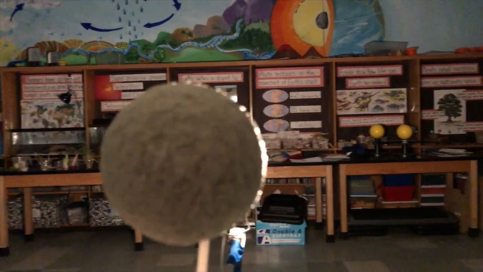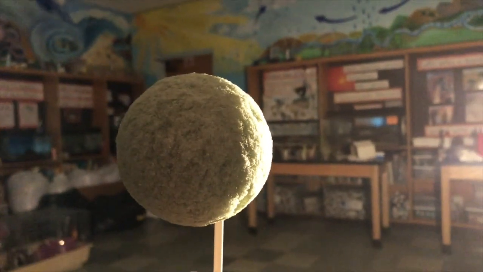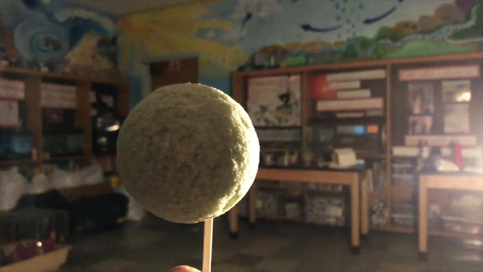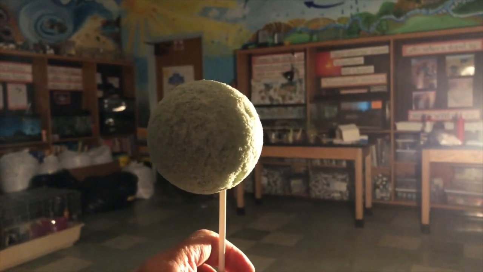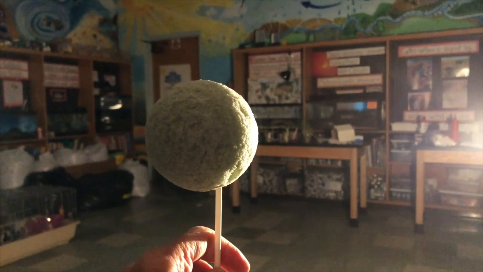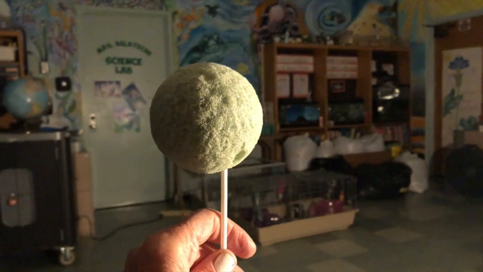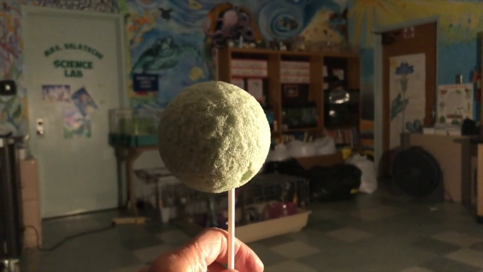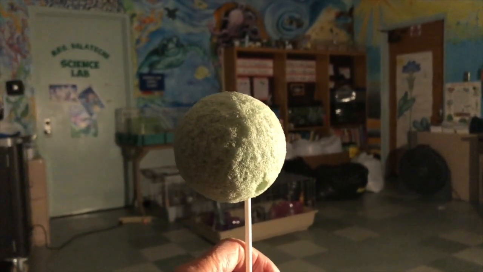Now the moon is going to start to orbit the earth, and when that happens, it's starting to reflect some of the light. And from Earth, I see a crescent moon. Now, as the moon continues to orbit the Earth, we see that the moon is half light, half shadow.